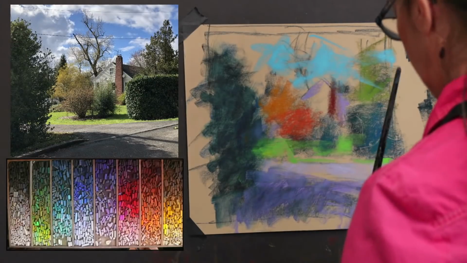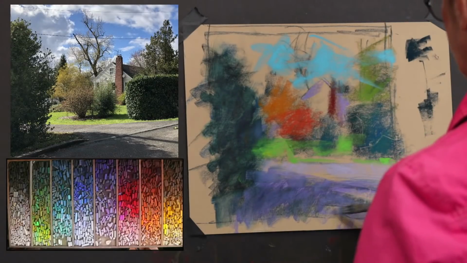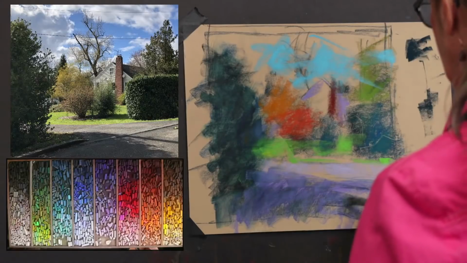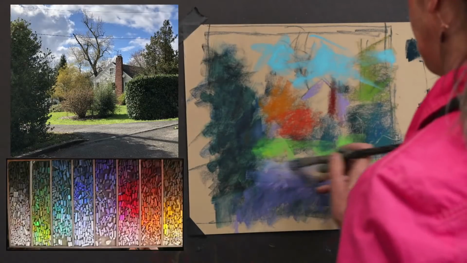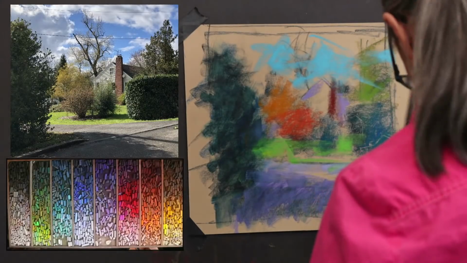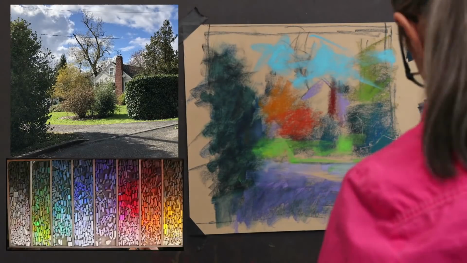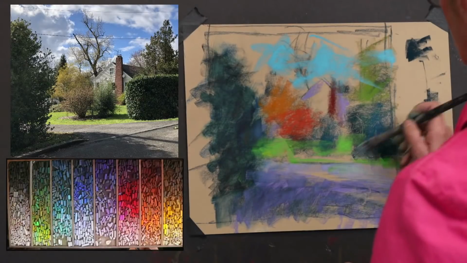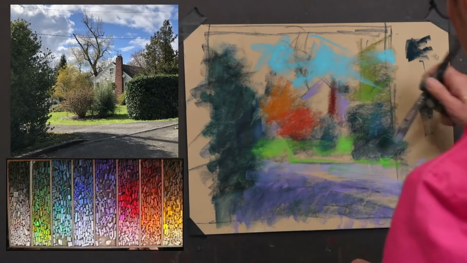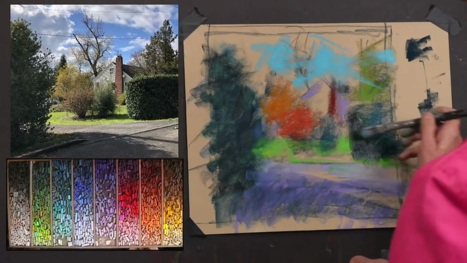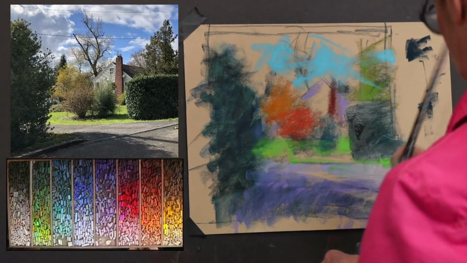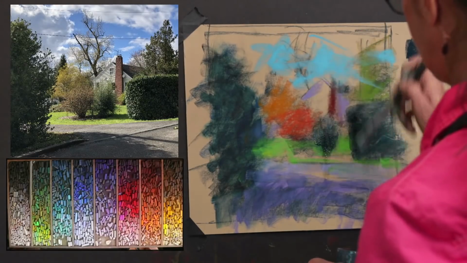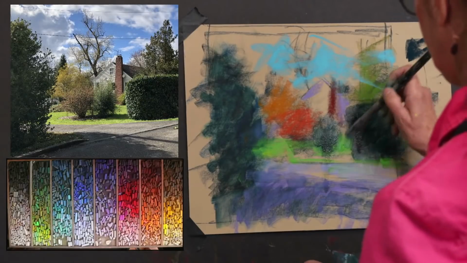And I can also, if I want, get a little texture, use the brush strokes, because I'm really turning the pastel into paint in a sense here. Gonna get a little bit of drips.